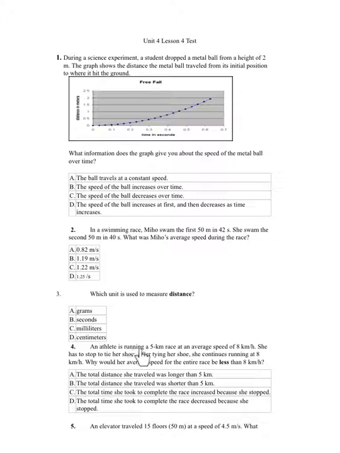Number 4. An athlete is running a 5-kilometer race at an average speed of 8 kilometers per hour. She has to stop to tie her shoe. After tying her shoe, she continues running at 8 kilometers per hour. Why would her average speed for the entire race be less than 8 kilometers per hour?